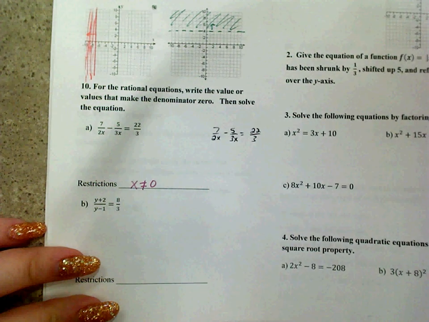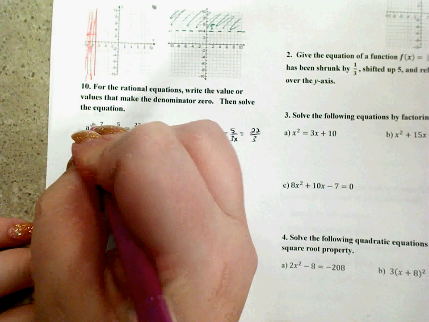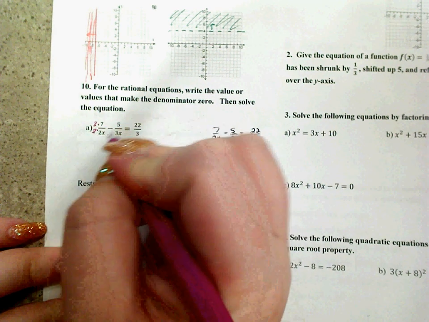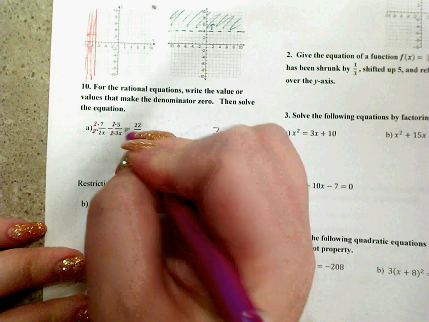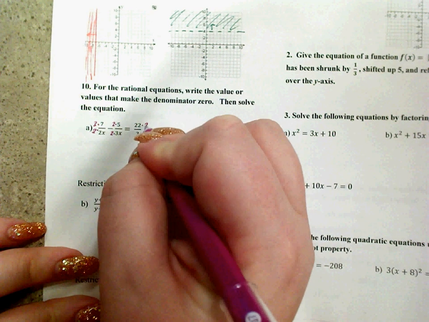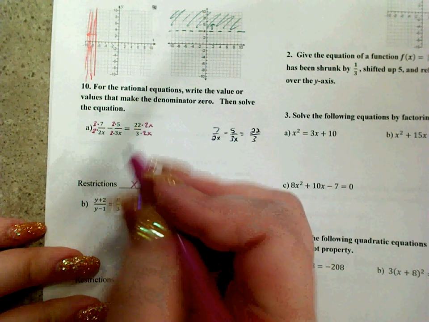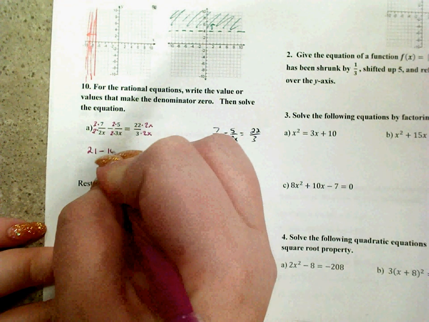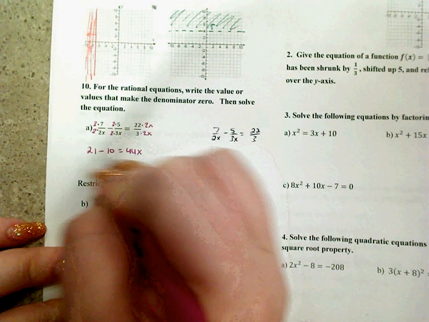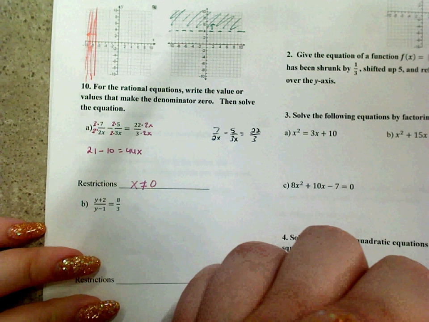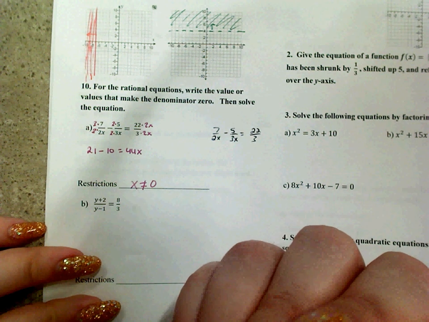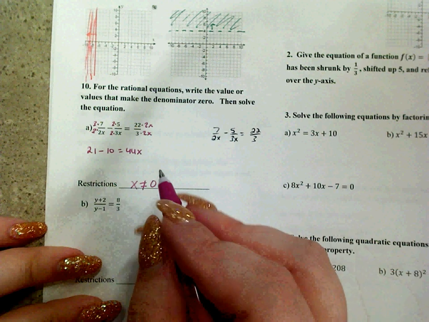You can either just do common denominator and say I'm going to multiply this by 3. I'm going to multiply this by 2. I'm going to multiply this by 2x. And then they all have 6x, and 6x is the common denominator, right? So then I get 21 minus 10 equals 44x all over the common denominator, but the common denominator is already common. So I don't have to worry about making those equal to each other. So I really just solve the numerators.